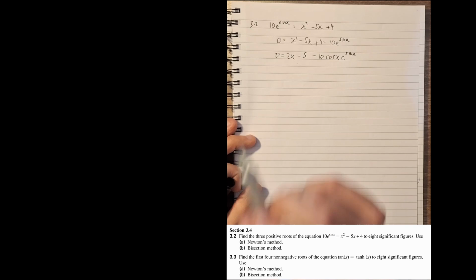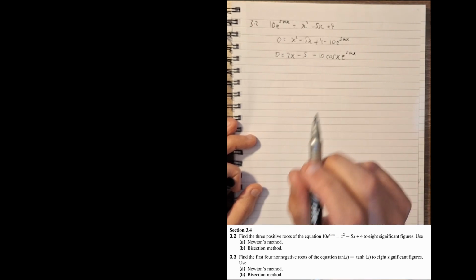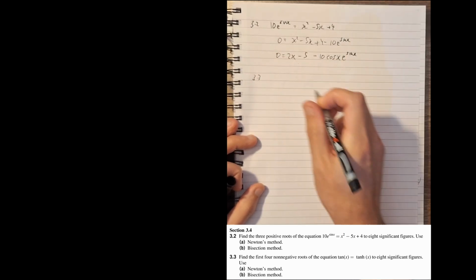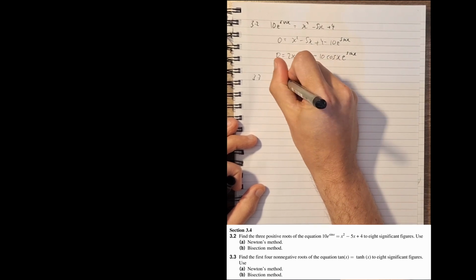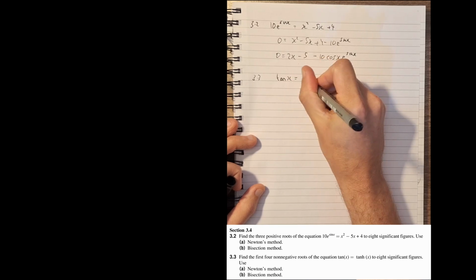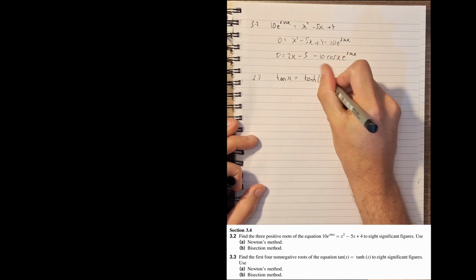Then we will go to MATLAB and we will solve using the Newton's method. But first I'm going to go on to 3.3 and get the derivative for that equation as well, which is basically the same thing, but for tan x equals tan hyperbolic x.